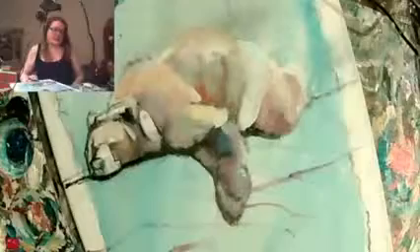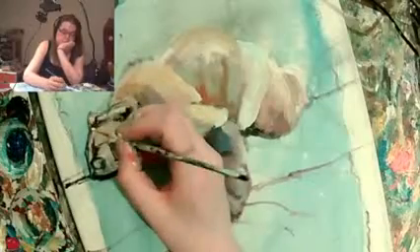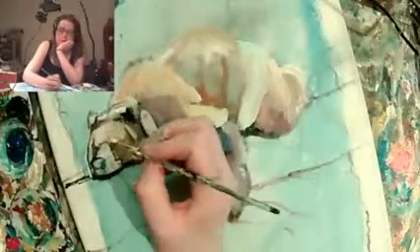Let me just move it down so you can see what I'm doing. Right, so just lightening up this bit. Lovely.